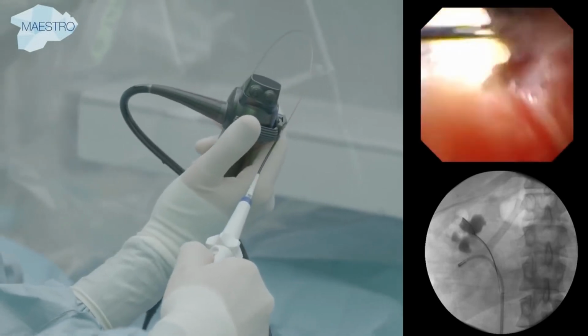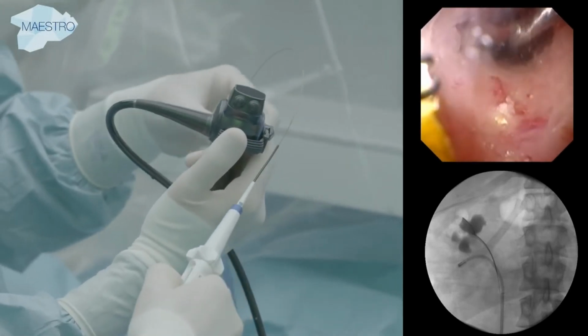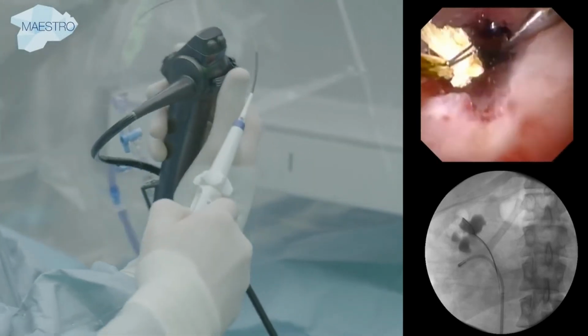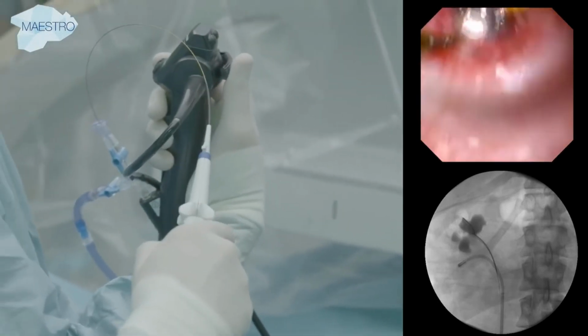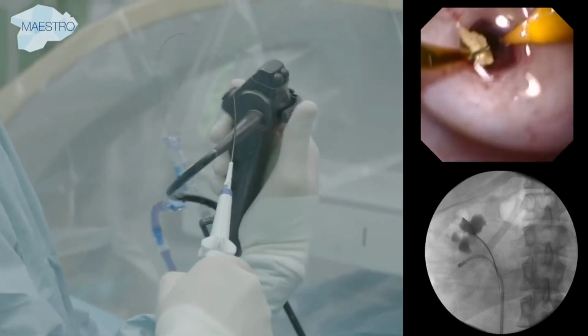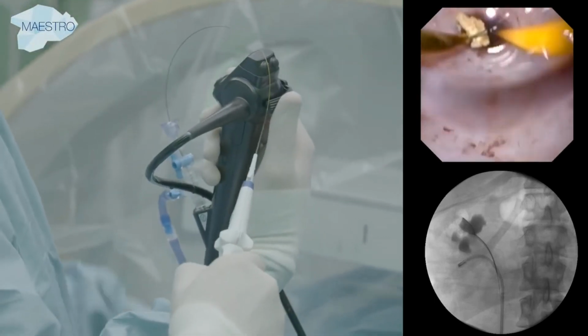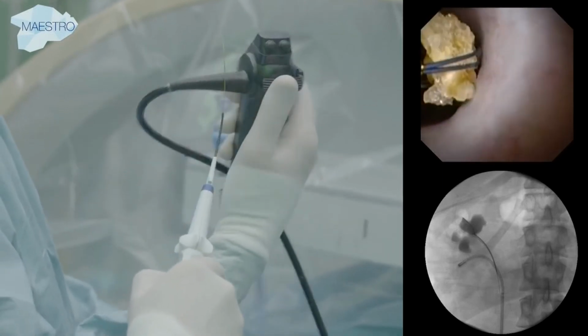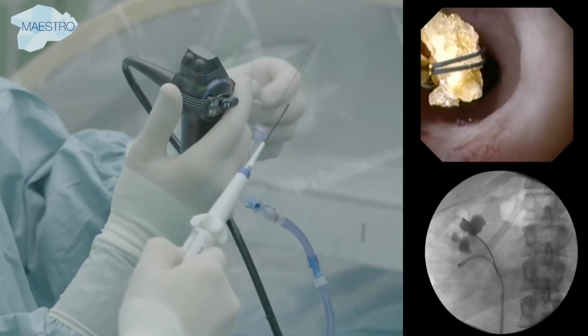This is always under endoscopic vision. We remove some fragments for stone analysis. The rest of the fragments are left for spontaneous expulsion. While retrieving the last fragment, we inspect the ureter for possible lesions.